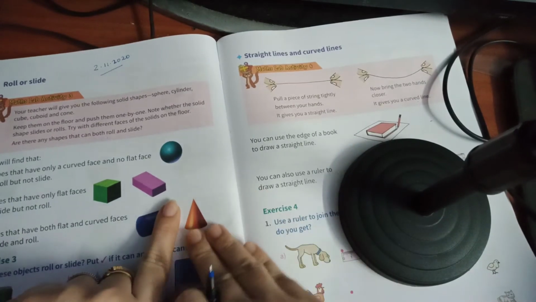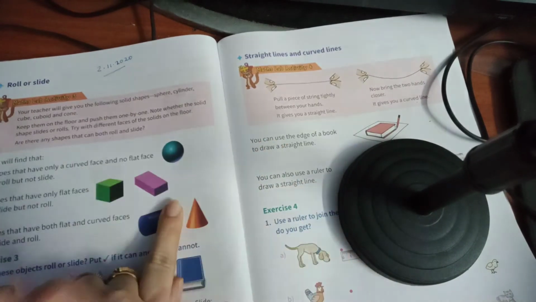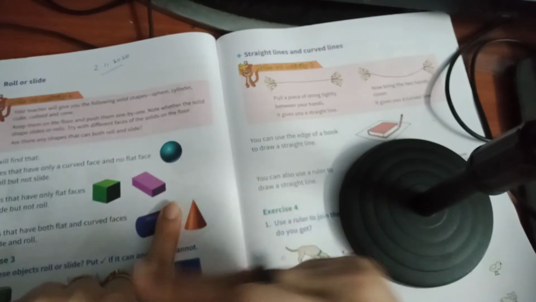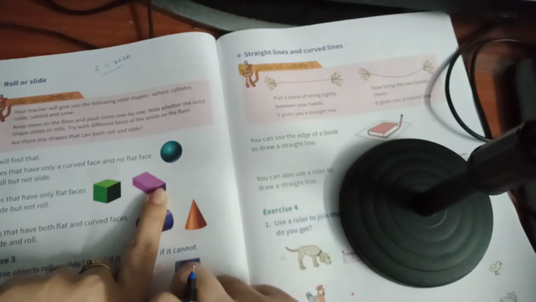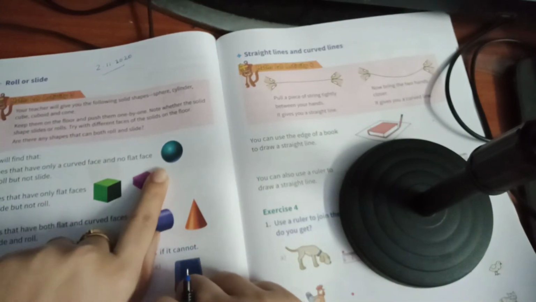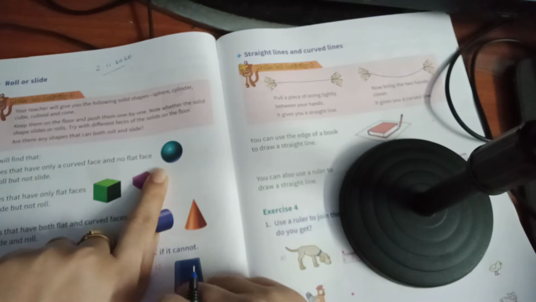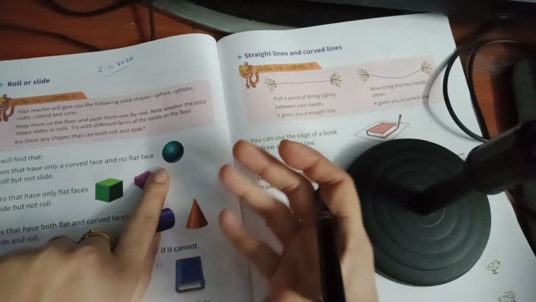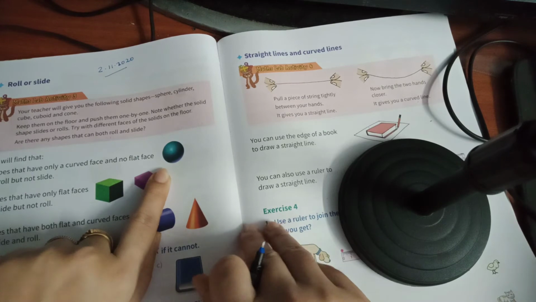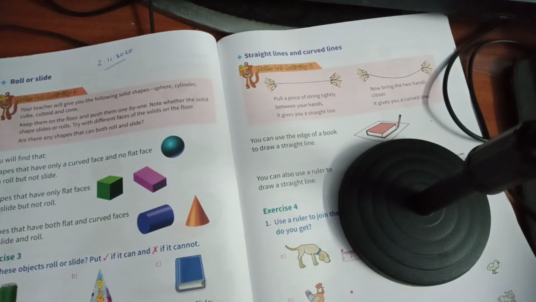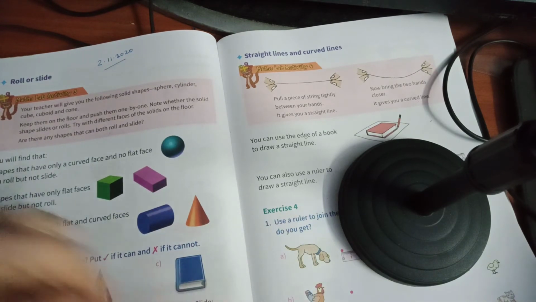But figures like cube, cuboid, square, rectangle can only slide. They cannot roll because they have all flat faces. But shapes like ball and circular objects can only roll. They cannot slide because they don't have flat faces to slide.